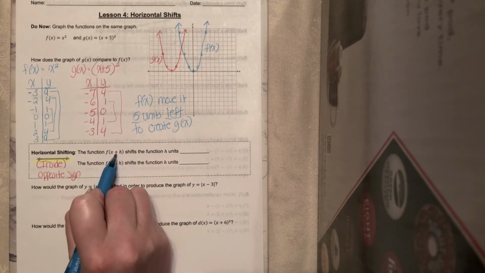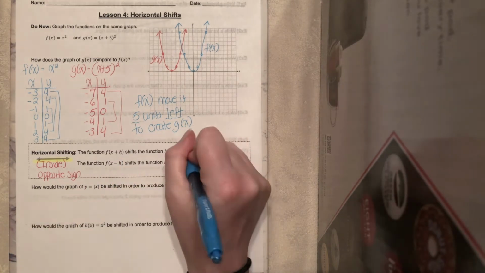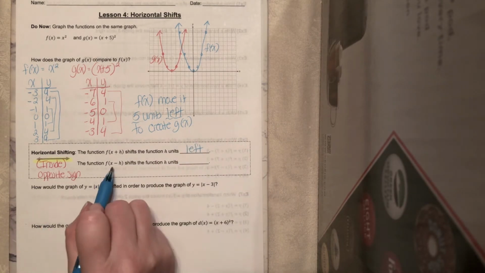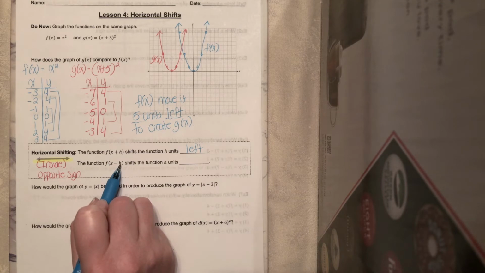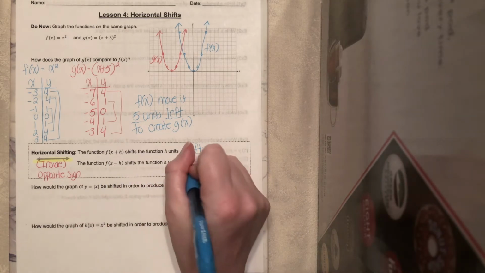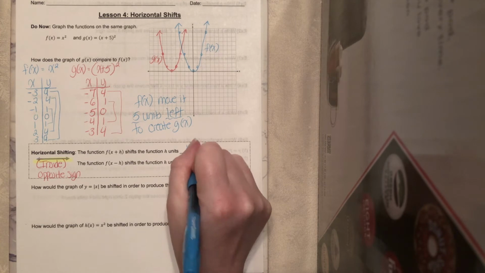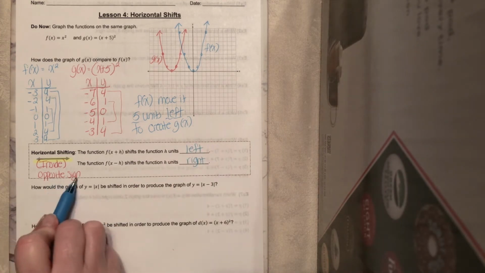I'm not really adding that value, so I'm not really going to move it to the right. I'm actually moving it to the left. Okay, and then same thing here. If I have minus a value, I'm actually not moving to the left. I'm really moving to the right. Okay, it's the opposite sign.